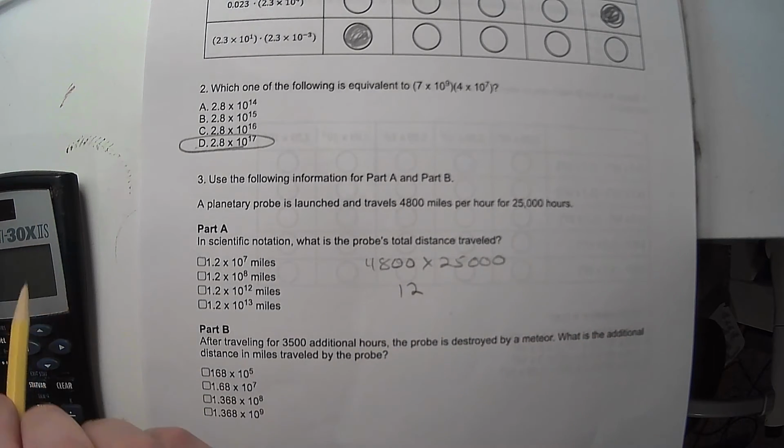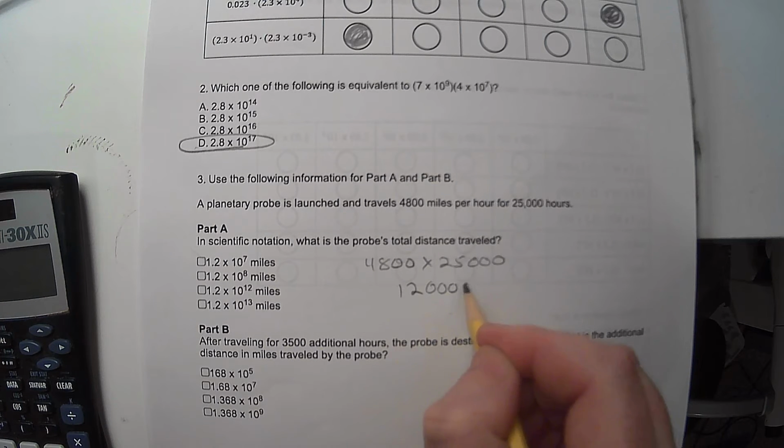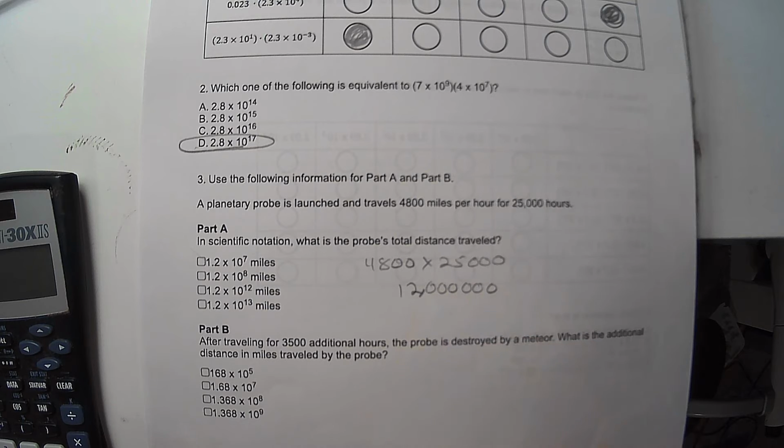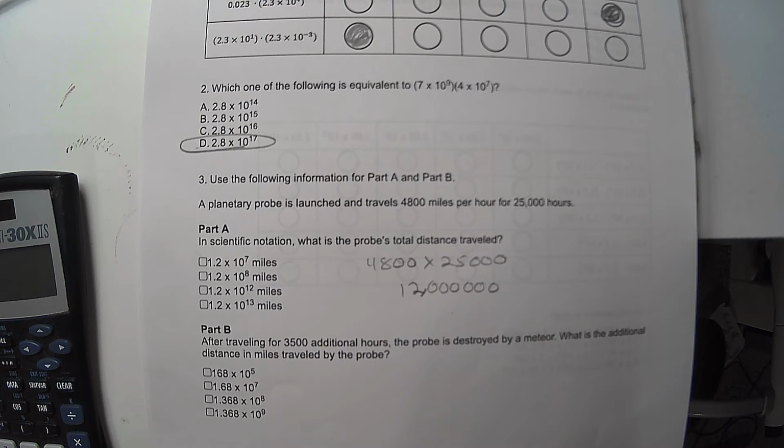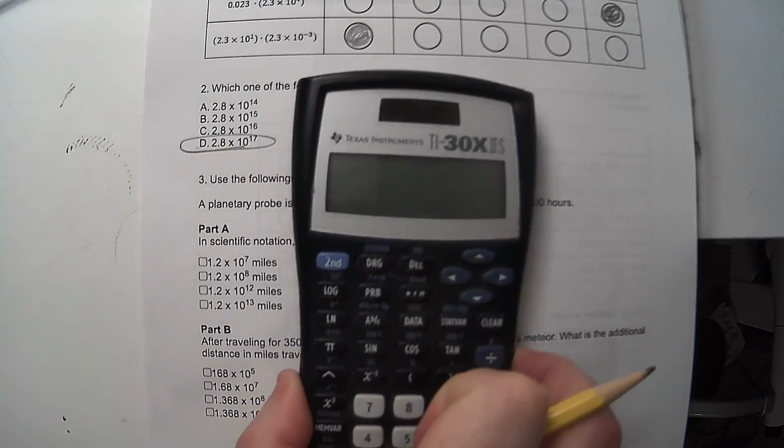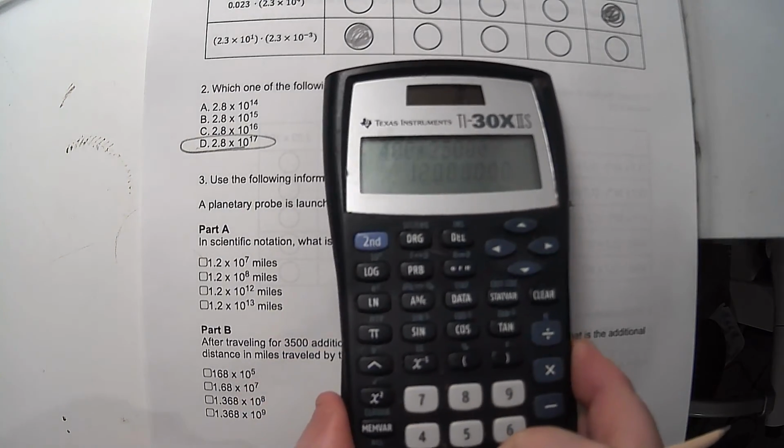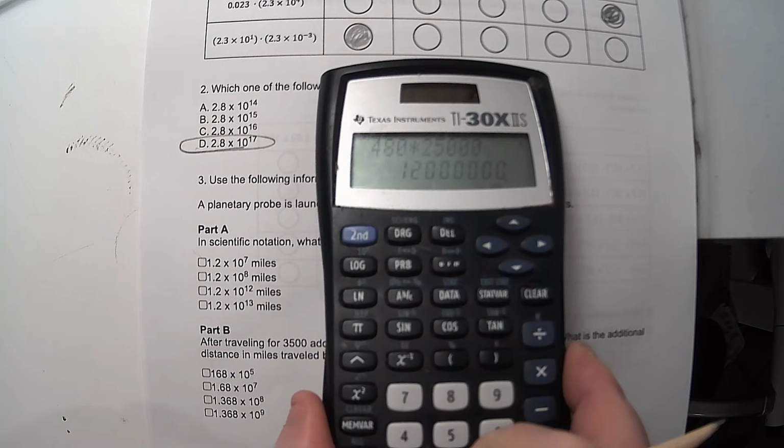1, 2, and a whole bunch of zeros. 1, 2, 3, 4, 5, 6. 4, 5, 6. So in that case, it's looking like it's going to take us to that amount. Unless you can notice there was a little mistake there. So again, be careful when you're typing these in.